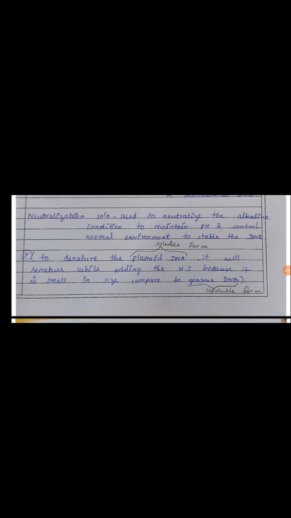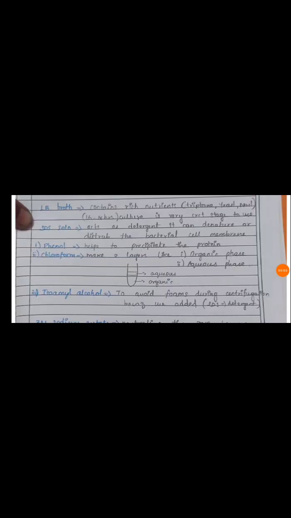Here the neutralization solution is used to neutralize the previously added chemical, that is the alkaline chemical. We have to neutralize that chemical, which helps to maintain the pH and control the normal environment, which helps to stabilize the DNA. Okay, and then LB broth is used to culture and inoculate the E. coli, which contains rich nutrients. So instead of nutrient broth we use LB broth here. This contains tryptone, yeast extract and NaCl, and a 16 to 18 hour culture is the correct stage to use in the isolation of plasmid.